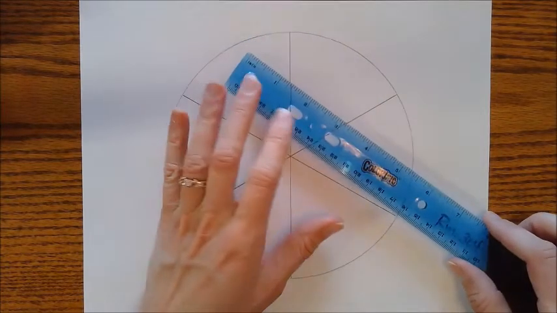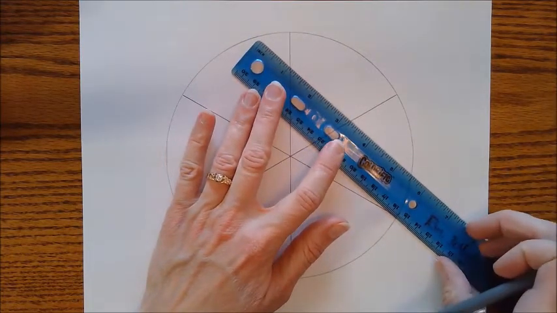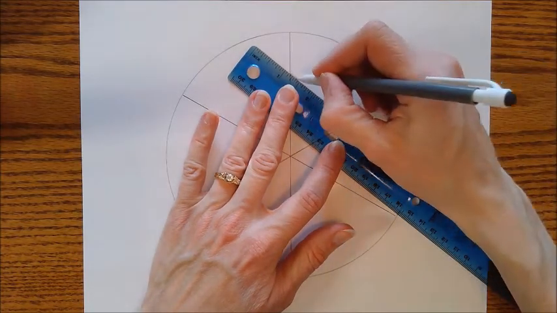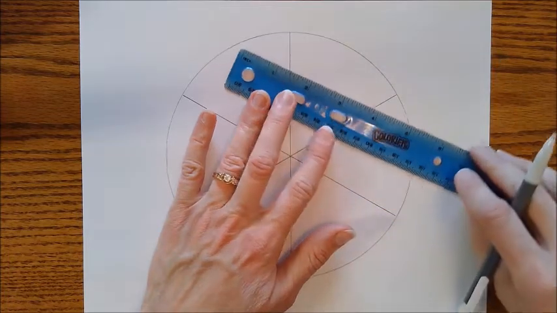So I'm going to start with, let's see, I think I'll start with a line here. I'm going to make a triangle.